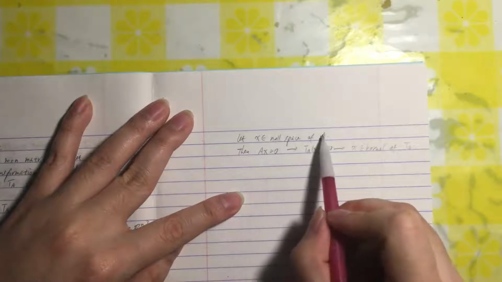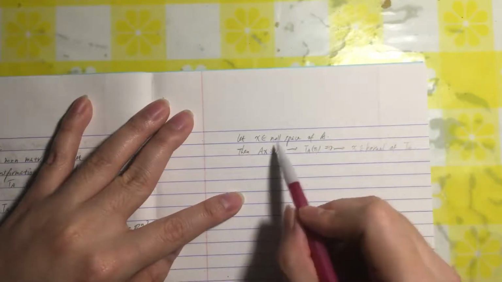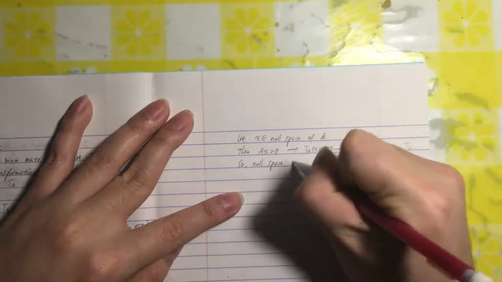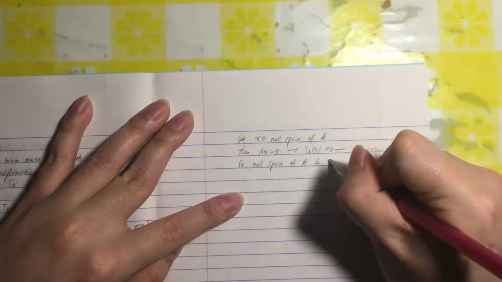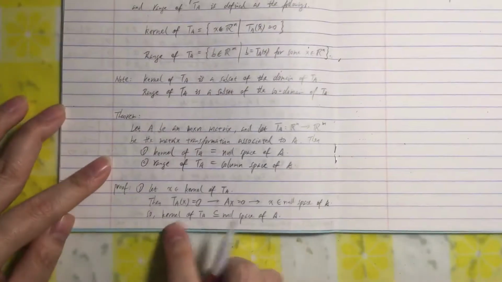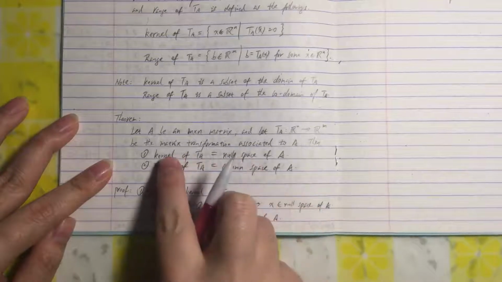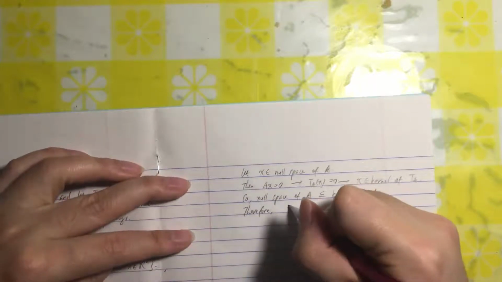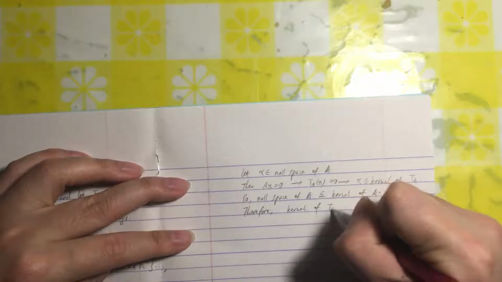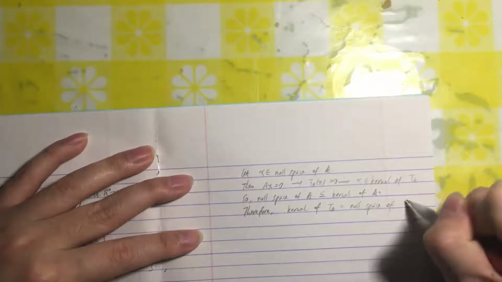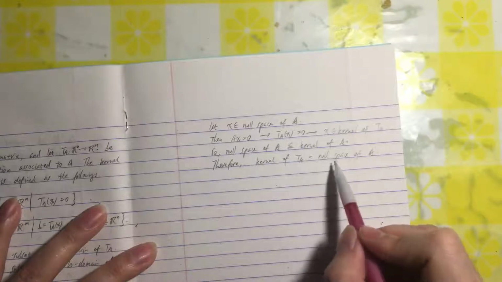Since every element in the null space of A is also an element of the kernel of T sub A, that means the null space is a subset of the kernel. If two sets are subsets of each other, then they must be the same. Therefore, the kernel of T sub A must be the same as the null space of matrix A.